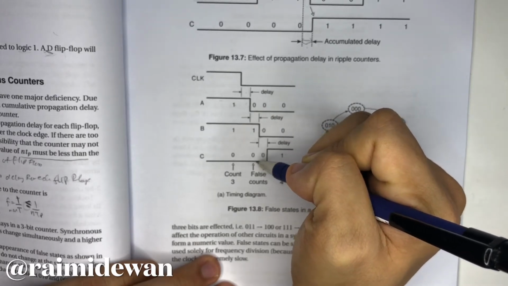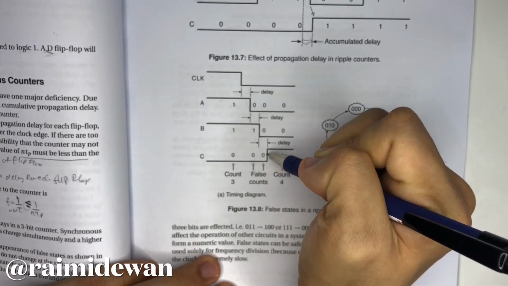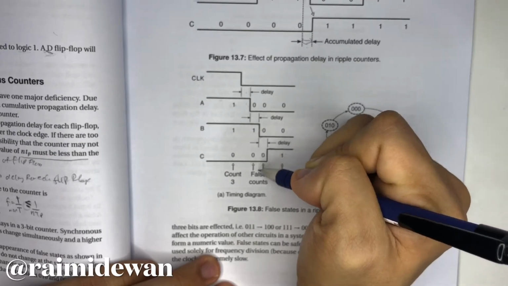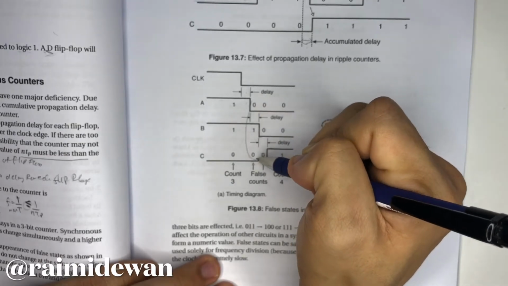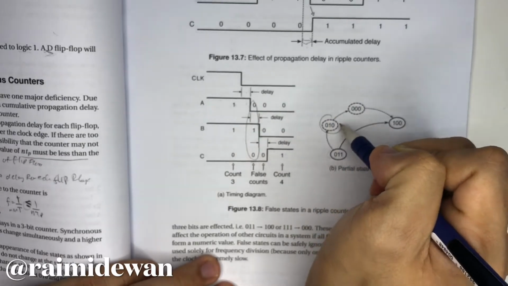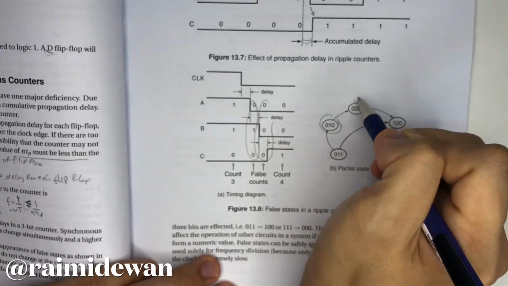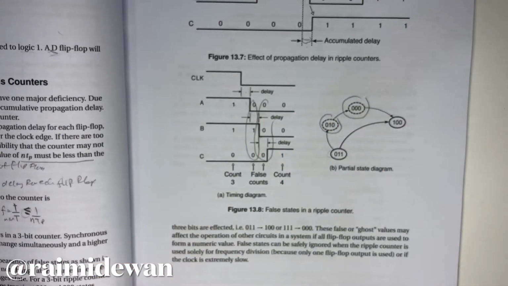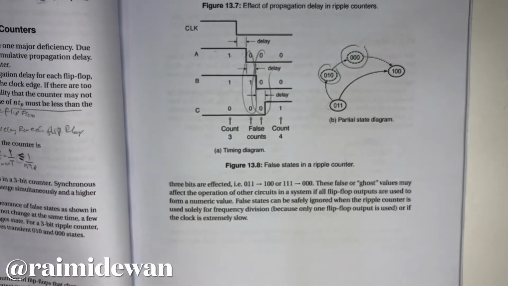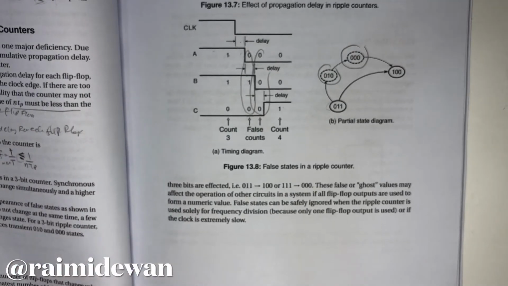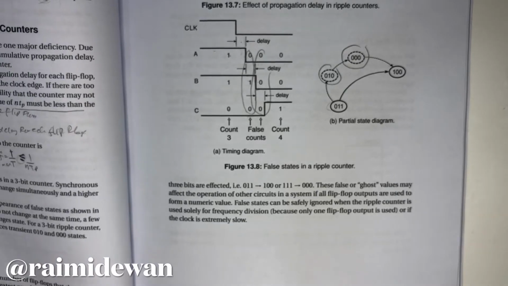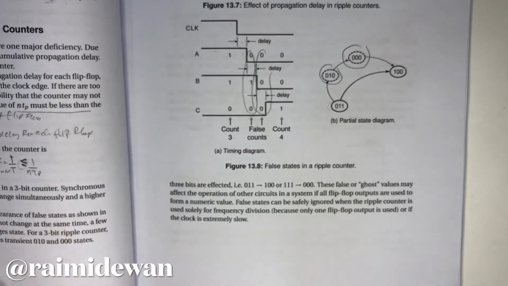So the C will only toggle to 1 after a period of time. So that's why we have delay. So we have this number 010 here, and then we have 000 as your transient step. Now, the number of false states depends on the number of flip-flops that change value. Obviously, a 3-bit counter exhibits the greatest number of false states when all 3 bits are affected.